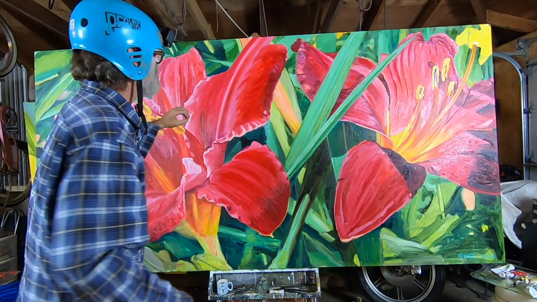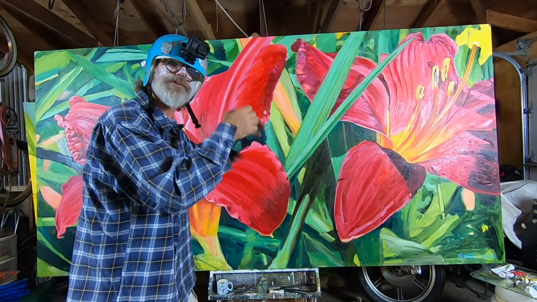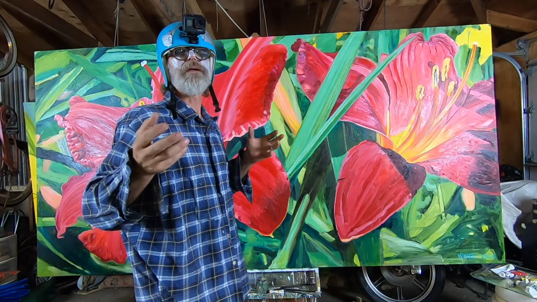And that's capturing atmospheric perspective in painting.